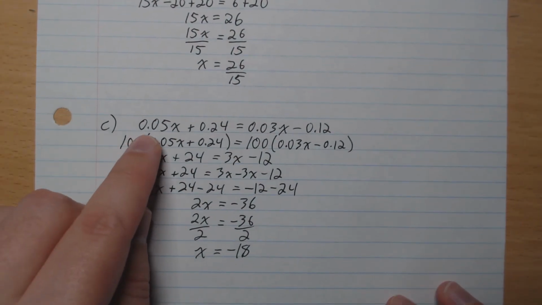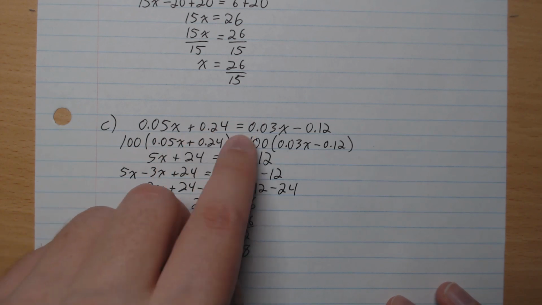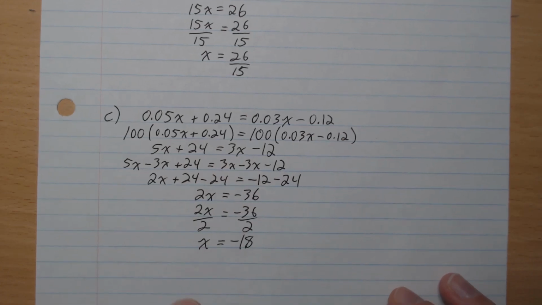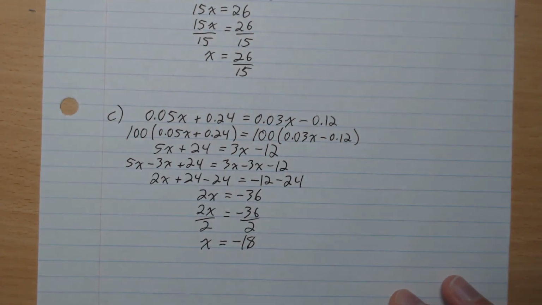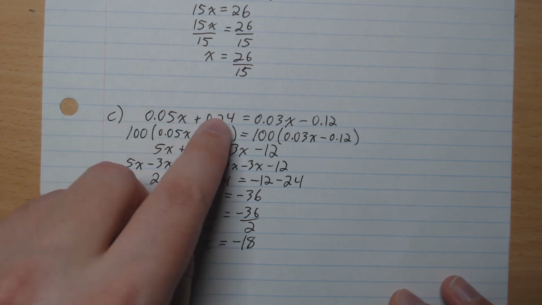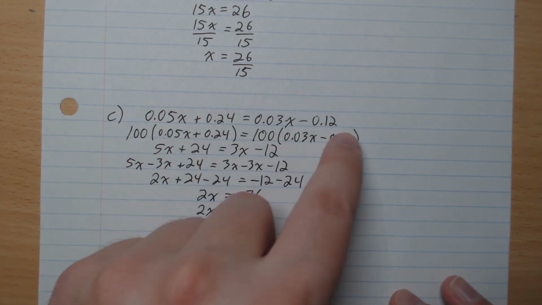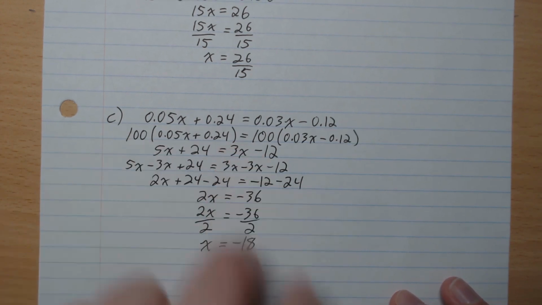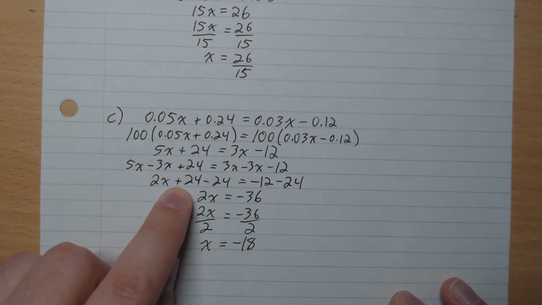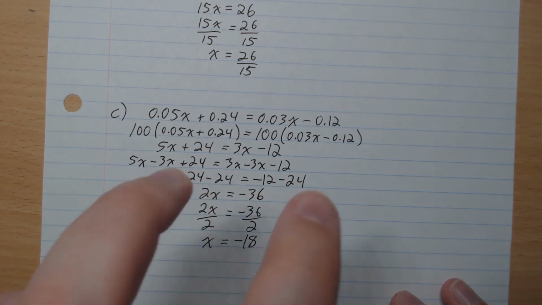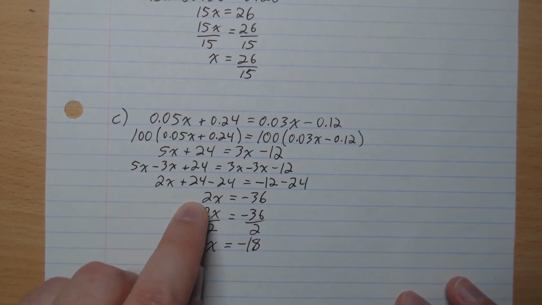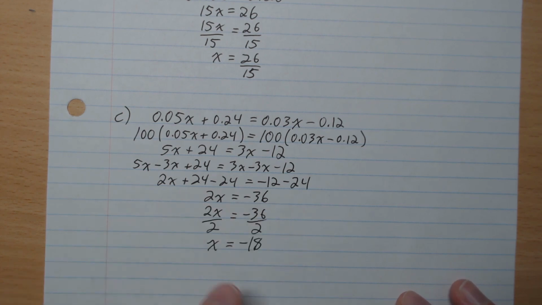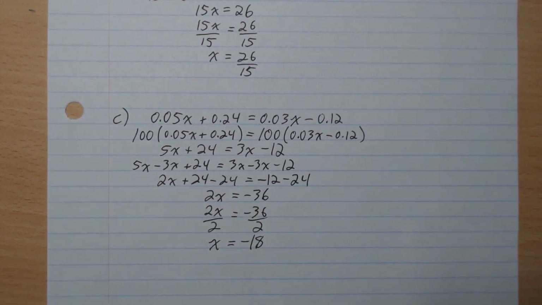C. So we have 0.05x plus 0.24 equals 0.03x minus 0.12. So what we can do is times 100 to both sides like that to get rid of the decimals. So this gives us 5x plus 24 equals 3x minus 12 like that. So we're going to put all the x's on the left side, so minus 3x to both sides gives us 2x like that. We're going to move the 24 over, so minus 24 to both sides gives us 2x equals negative 36. Divide by 2 on both sides, x equals negative 18.